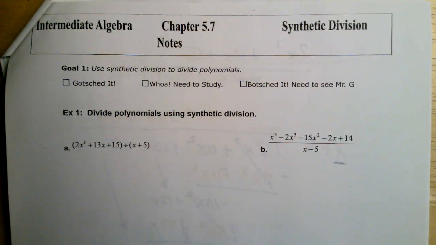So today we're doing 5/7 synthetic division, very similar to long division, but it takes less time. I can do synthetic division in like 30 seconds versus doing what we did yesterday, long division, which takes like 2 or 3 hours, right? Sometimes it takes forever. So let's do this super fast, okay?